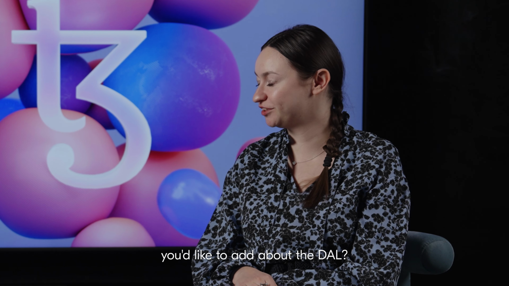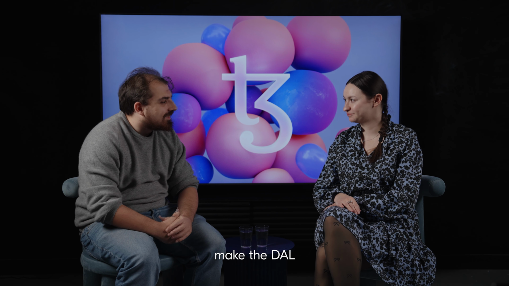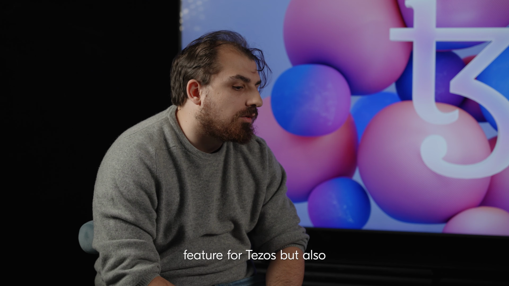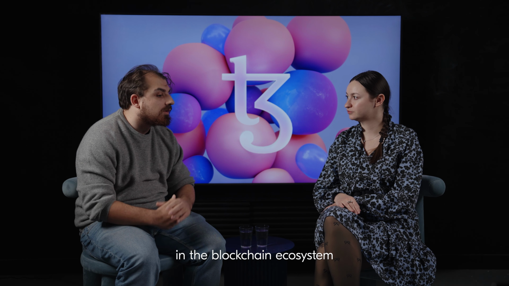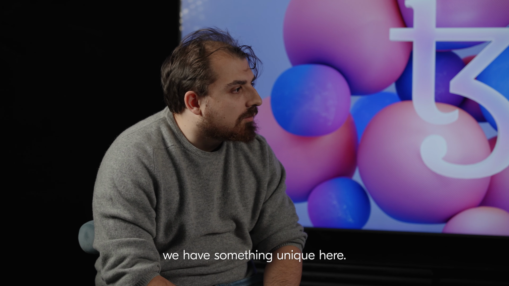Is there anything else you'd like to add about DAL? I hope we will be able to make DAL an important feature for Tezos, but also more relevant in the blockchain ecosystem, because I really believe we have something unique here.